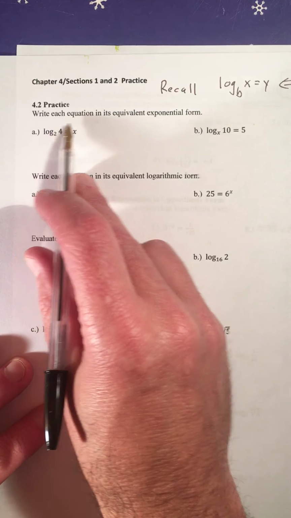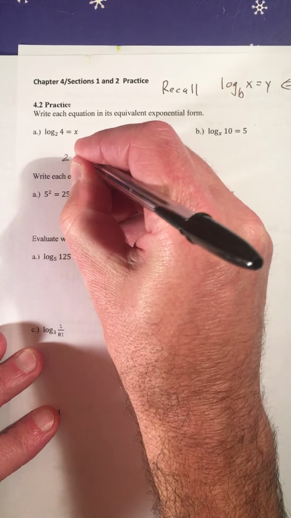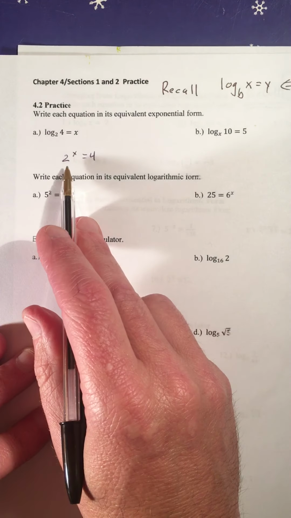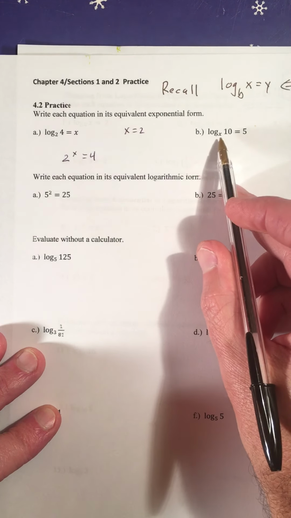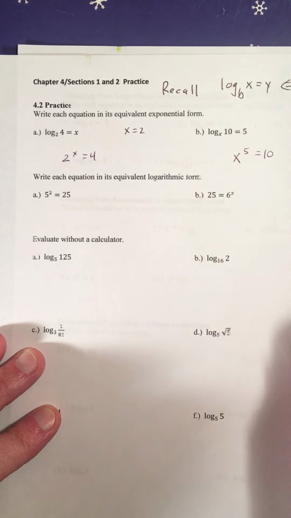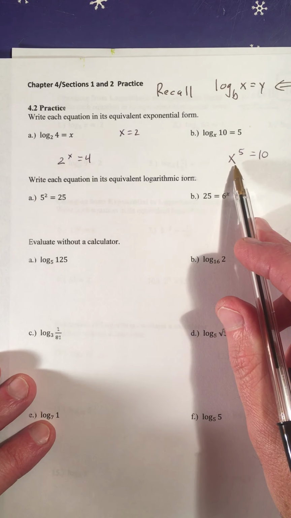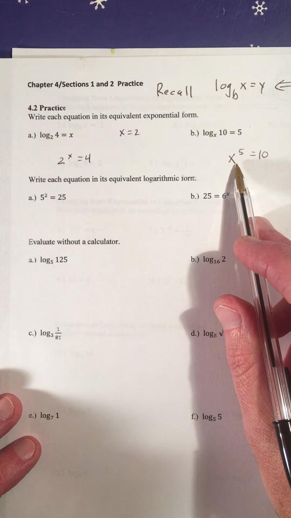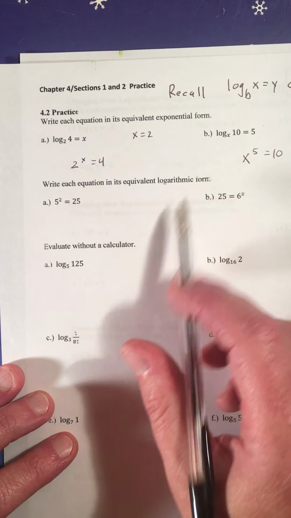So write each equation in its equivalent exponential form. Okay, the base here is base 2 raised to the x power is equal to 4. So it's just having you write it, but you could solve this. 2 to what power gives you 4? X equals 2. Okay, here, base x raised to the 5th power is equal to 10. Now there is an answer, but it's a rational number, so we'll just leave it at this. X to the 5th is 10. There's no nice integral answer, a number that's written as an integer. Okay, right? Each equation is equivalent in logarithmic form.